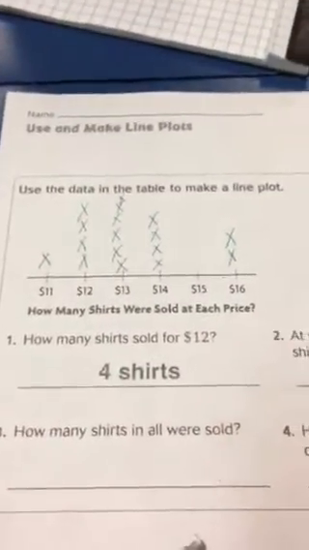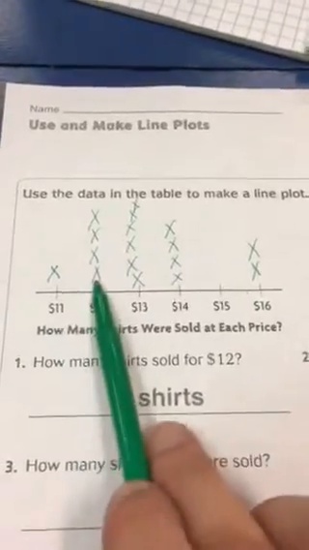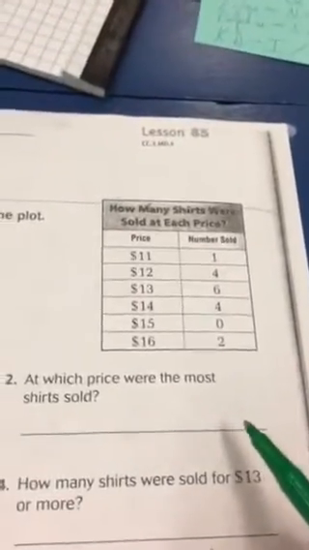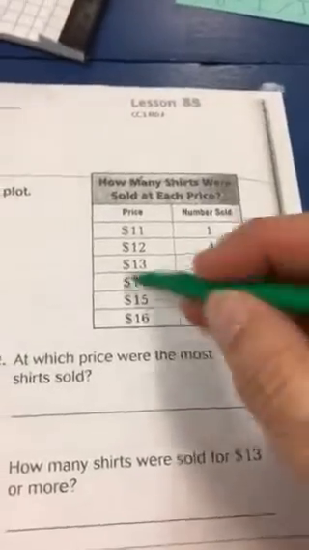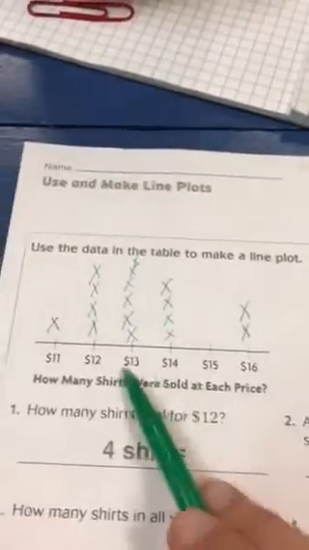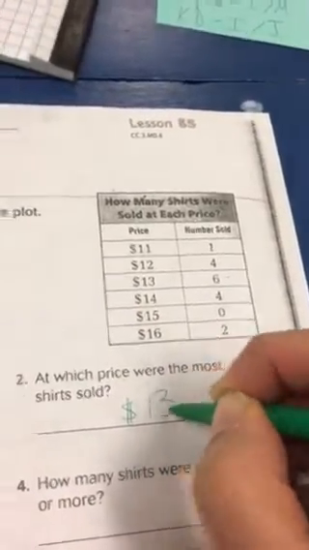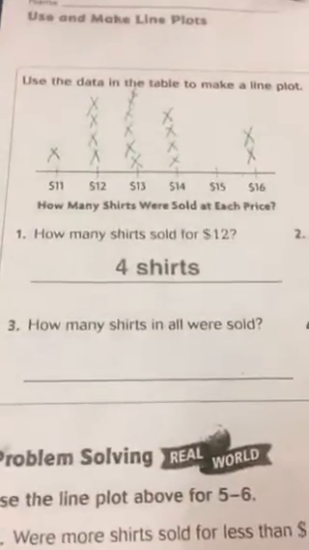There's your line plot. Now, how many shirts, they did this one for you. How many shirts sold for $12? 4. Your line plot should have 4. Number 2, at which price were the most shirts sold? Now, a lot of you guys wrote 6 or you wrote something else, but what they asked is, at which price? Well, where were the most X's? 13. So it should be $13.